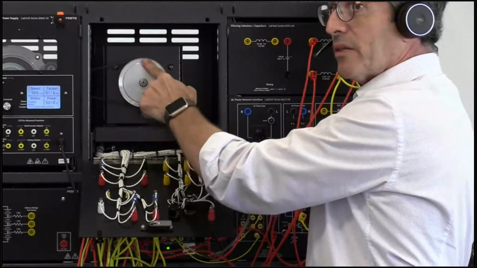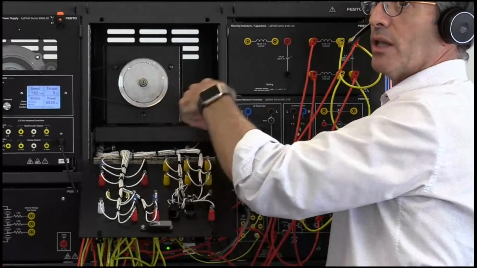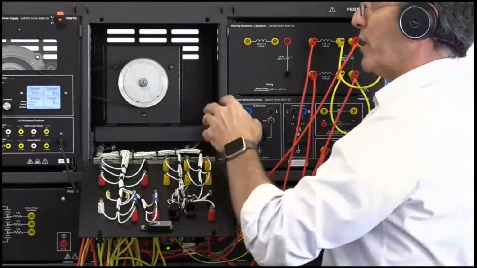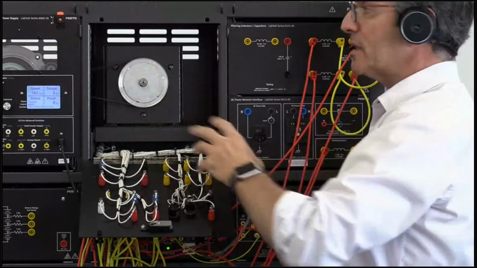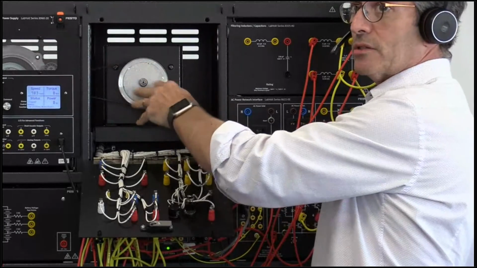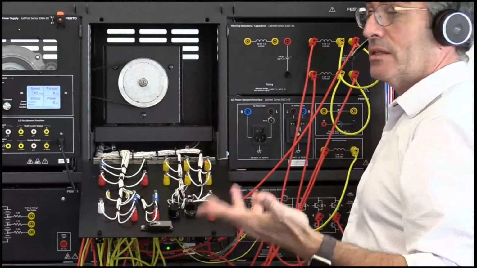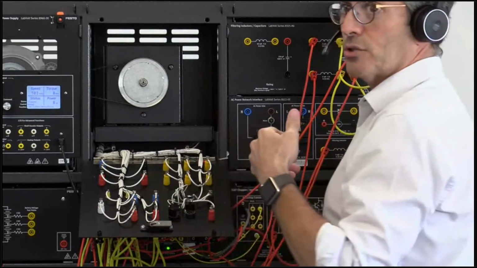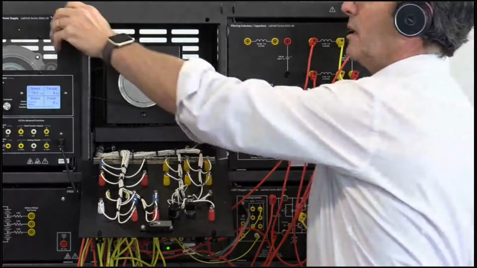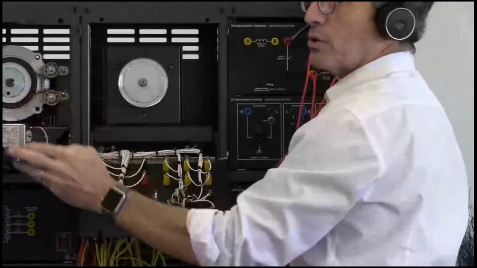What will make this turn to produce electricity? Well, if I was outside, I would have rotor blades connected to this to make it spin in the wind. But since I am in the lab, I need to have this spin under my control. And for that, I will need my 4-quadrant dynamometer just beside here.